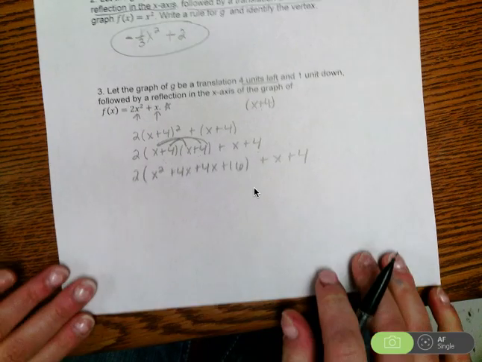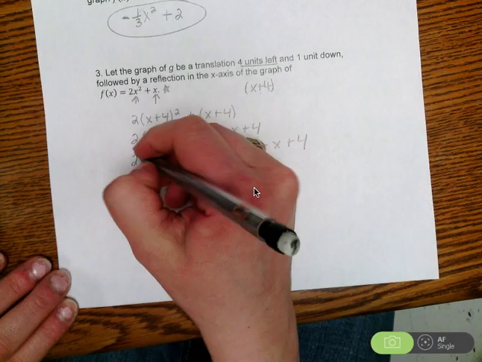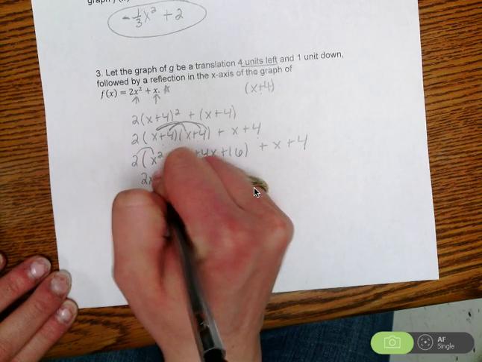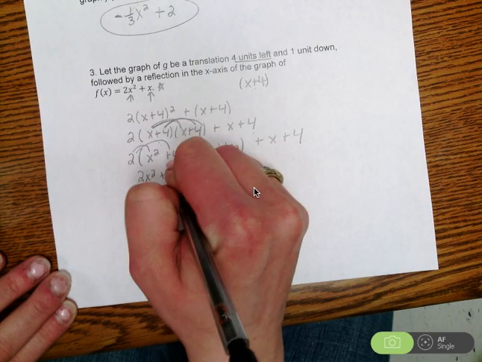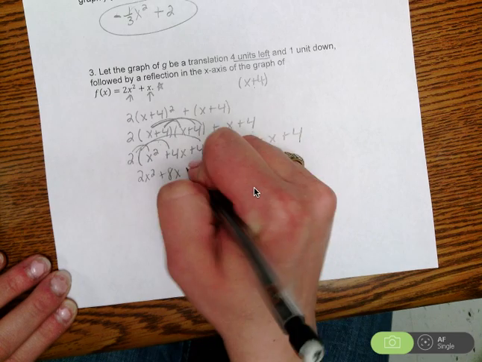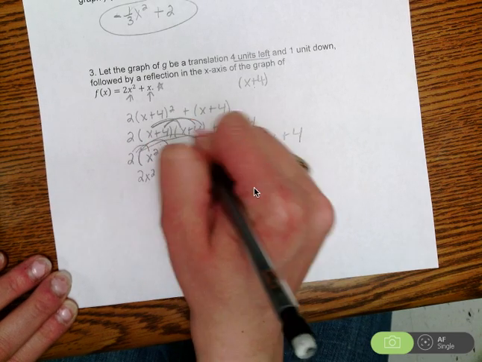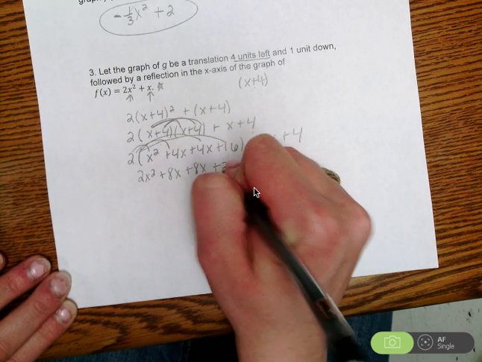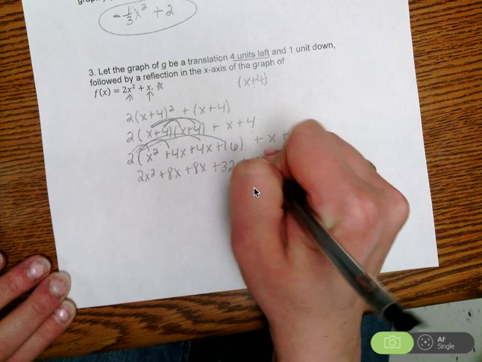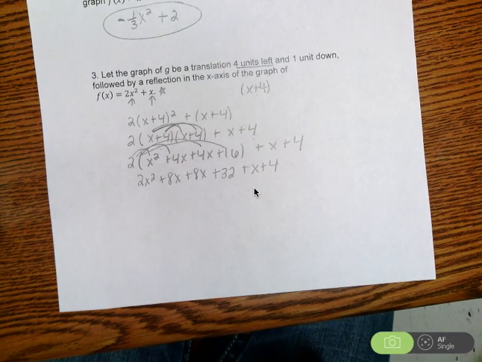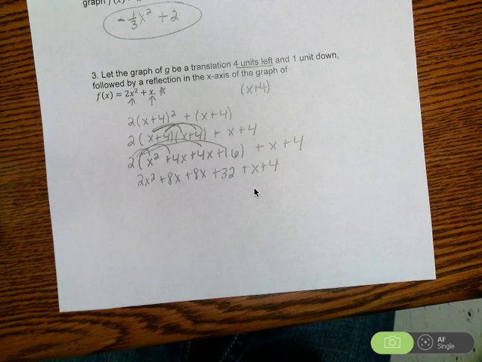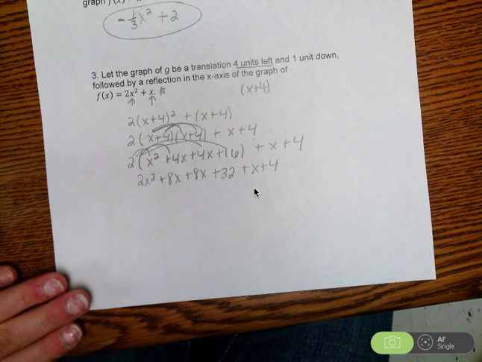All right, now let's distribute the 2. 2 goes in to be 2x squared plus 8x plus another 8x. 2 times 16 is a plus 32. And then plus x plus 4. All right, now let's simplify this a little more. We're almost done. Okay, let's combine like terms.